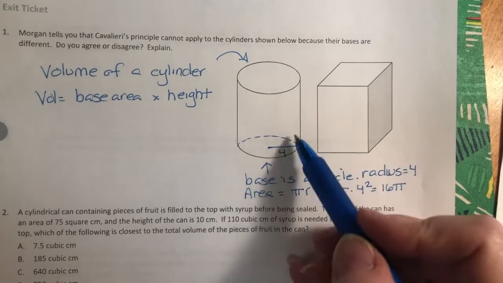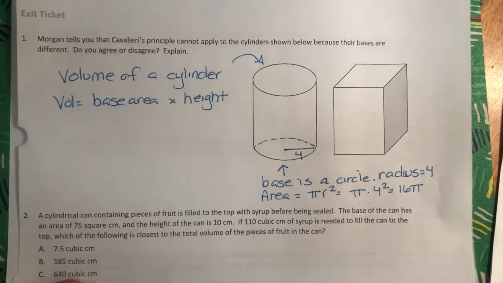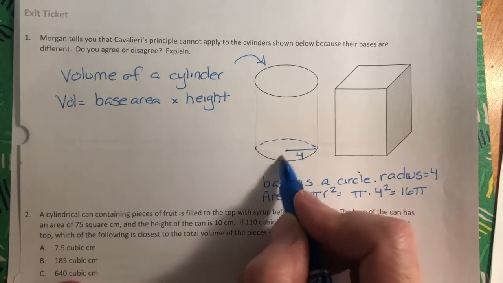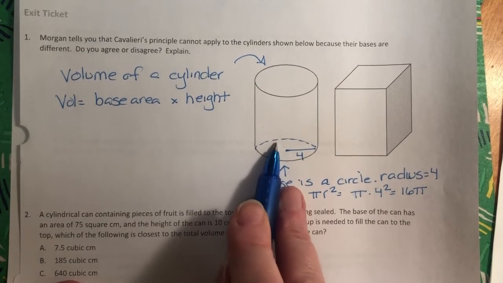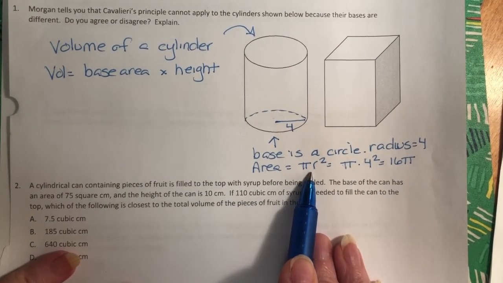If we wanted to know how much space was inside that can, how much it held, we would calculate the area of the base, the area of the circle. And you may remember the area of a circle is pi r squared, pi times the radius squared.